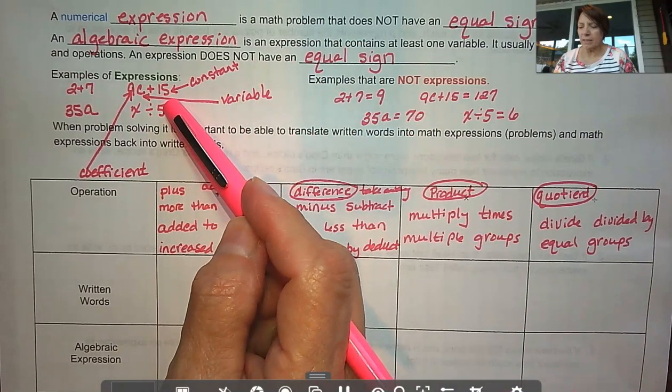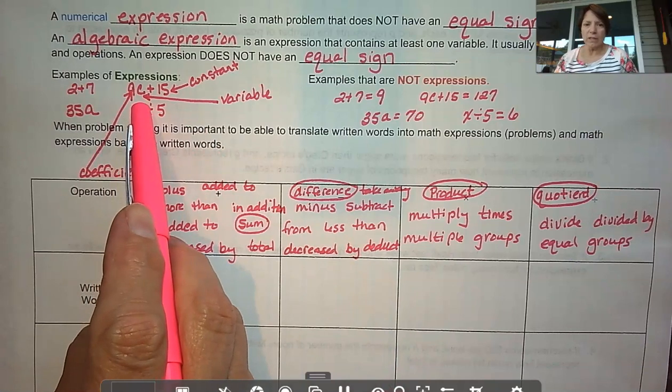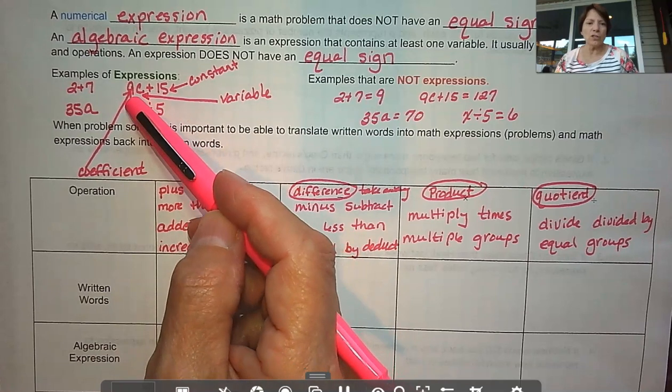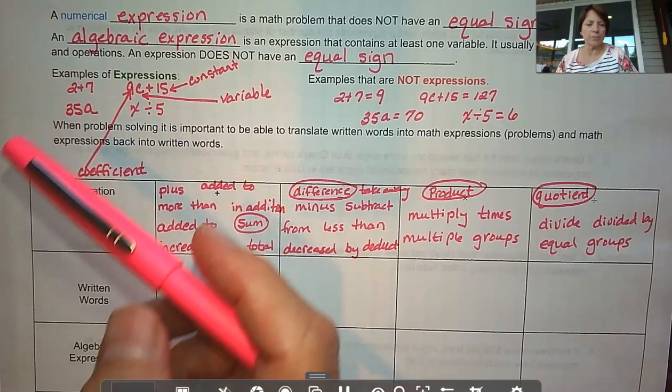So a constant is a number that doesn't change. The variable is usually a letter that stands in for a number, an unknown value we don't know. And then a coefficient is a number in front of the variable that is being multiplied to the variable.